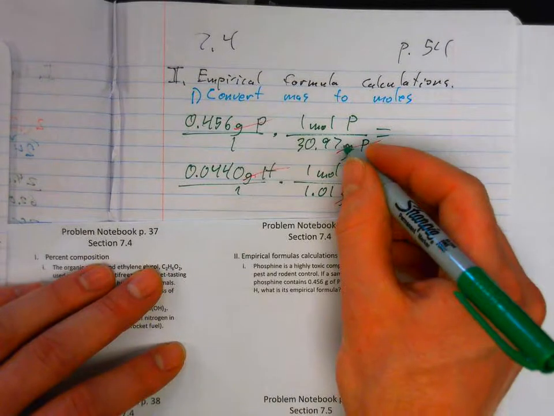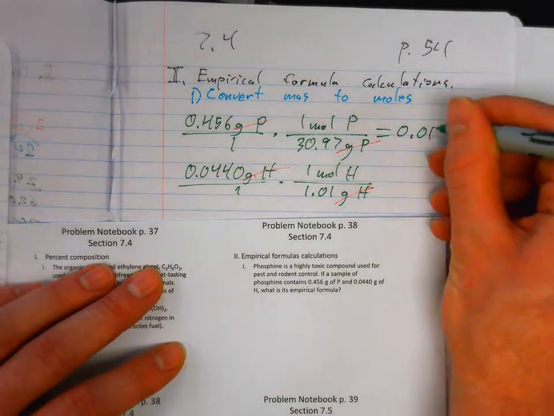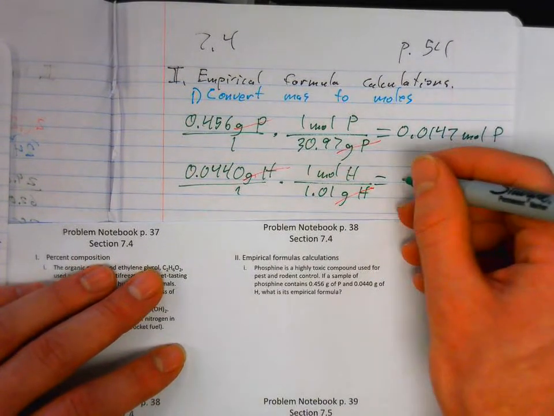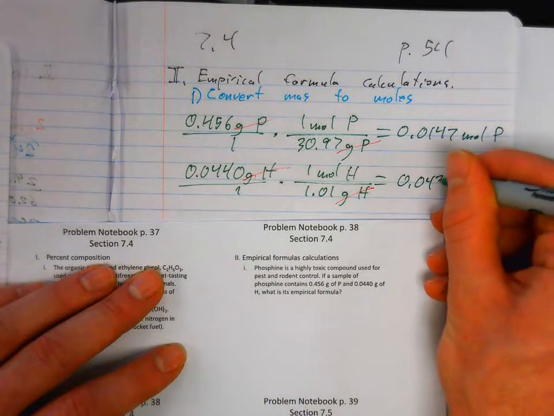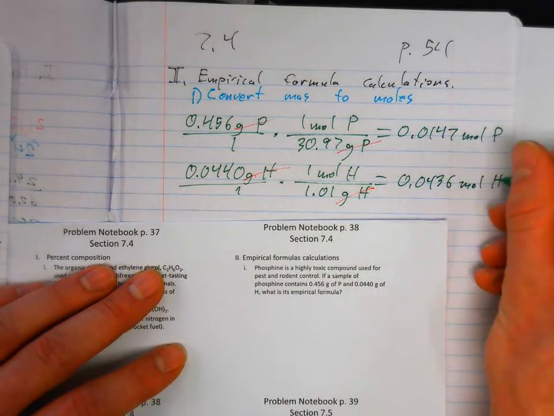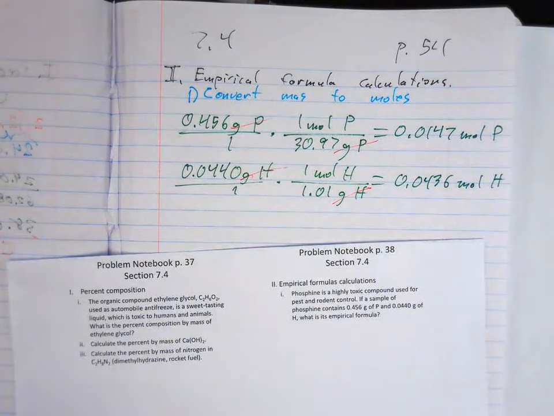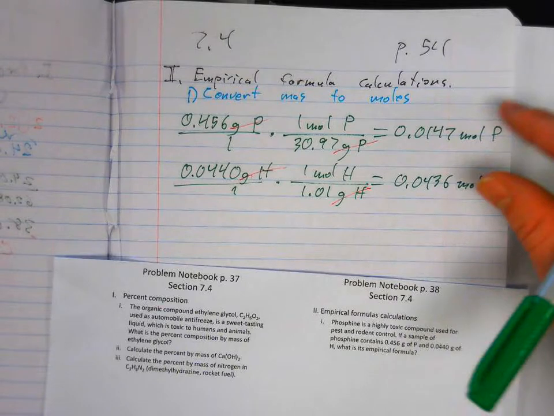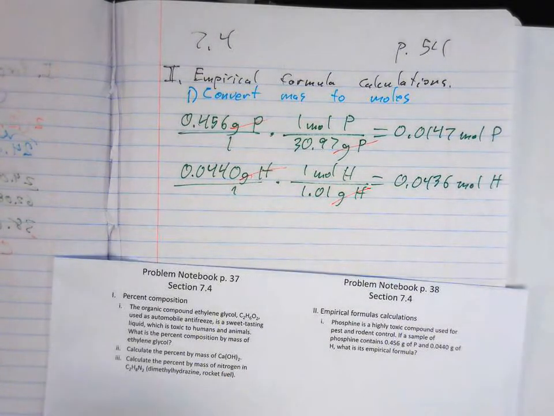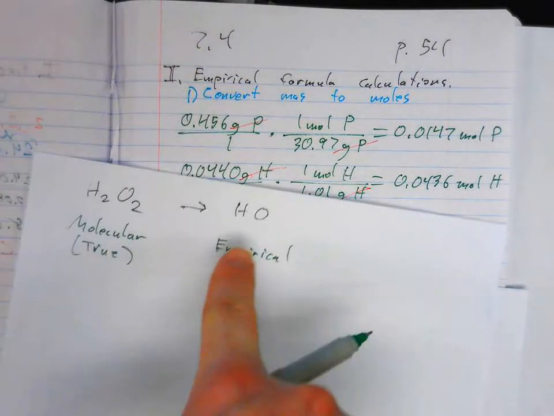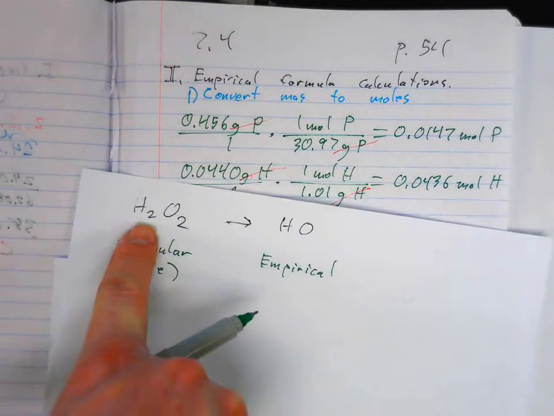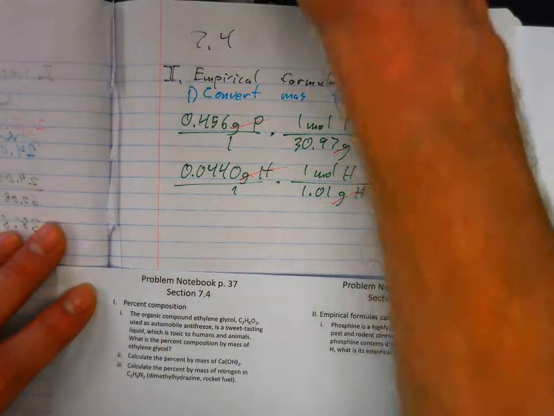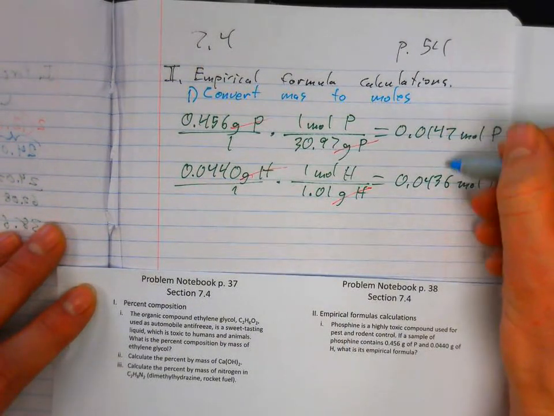And so we'll divide this number by that number. We get 0.0147 moles of phosphorus, 0.0436 moles of hydrogen. The next step is we need to figure out in a simple whole number ratio how these two relate to each other. Remember, we're trying to get to something like this. So we need simple whole numbers to compare them. So to do that, we can divide by the smallest number of moles.